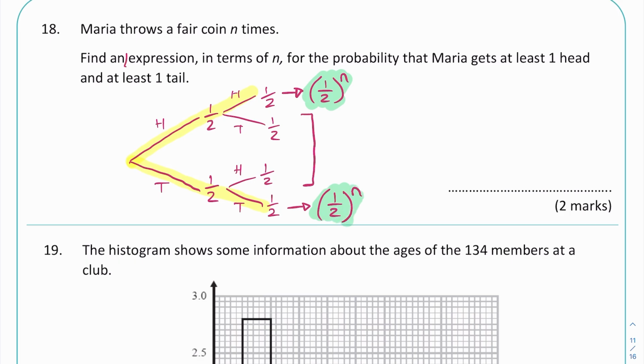So if we write that as what it's asking for, an expression, we would say 1, the total that it has to add up to, take away a half to the power of n, take away another half to the power of n. And that would be absolutely fine. That would be an expression, that would be correct. We don't have to simplify that. That would just be exactly how we'd work it out. And that would be the probability that Maria gets at least one head and at least one tail.